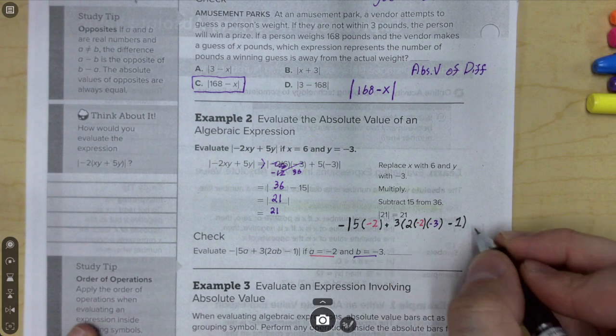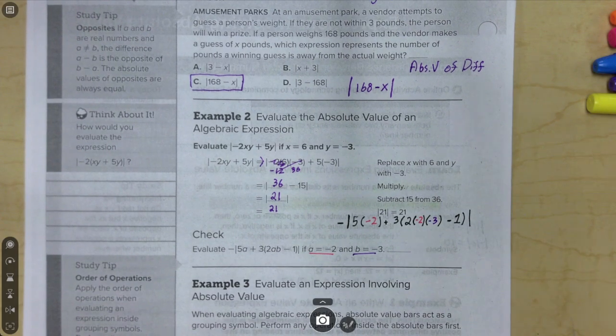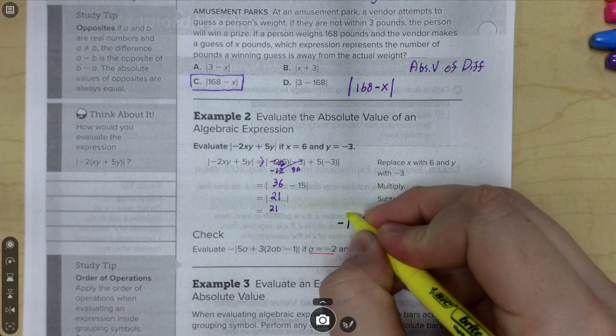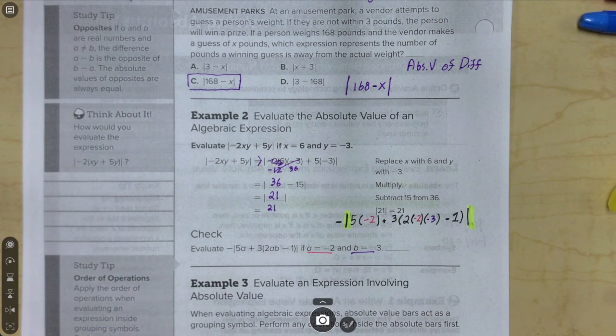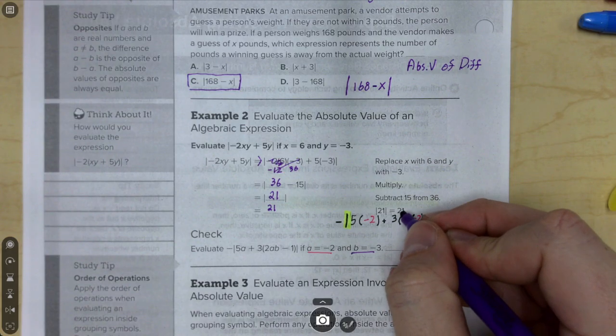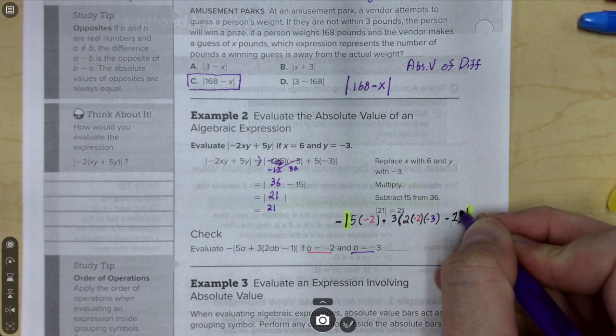parenthesis, absolute value symbol. Now, when we have embedded absolutes in parentheses, it's always nice to mark them. So here's the absolute. This counts as a grouping symbol. And here's our set of parentheses, which have grouped things.